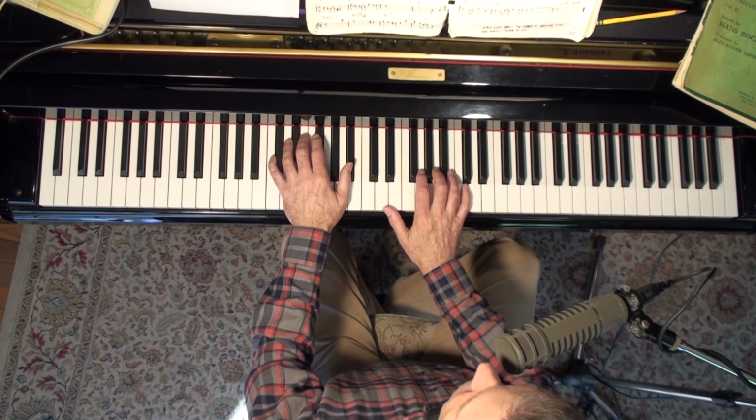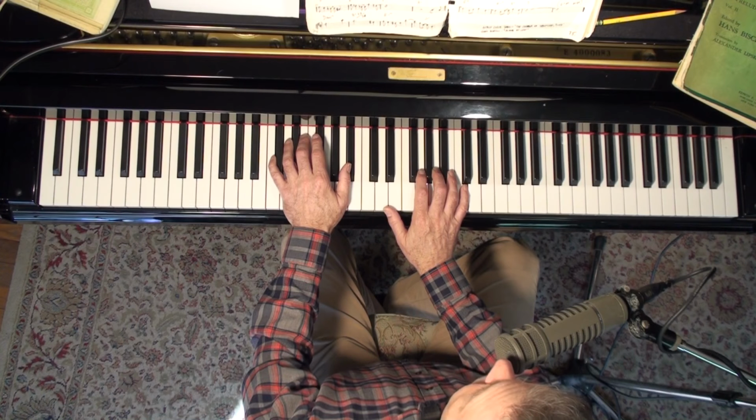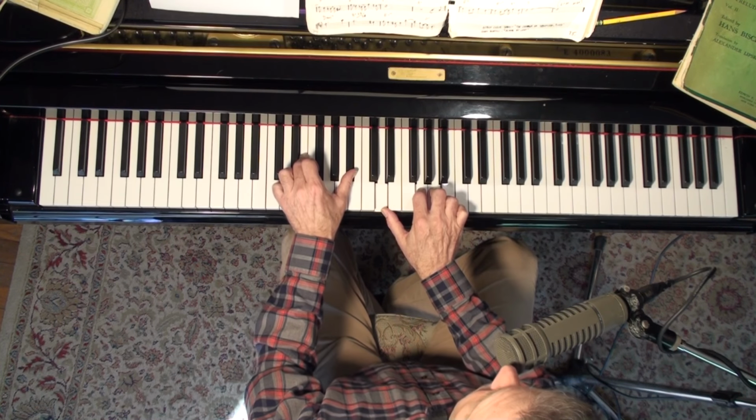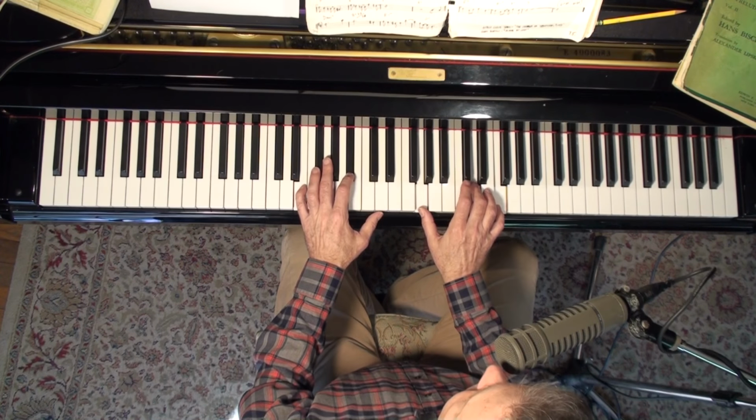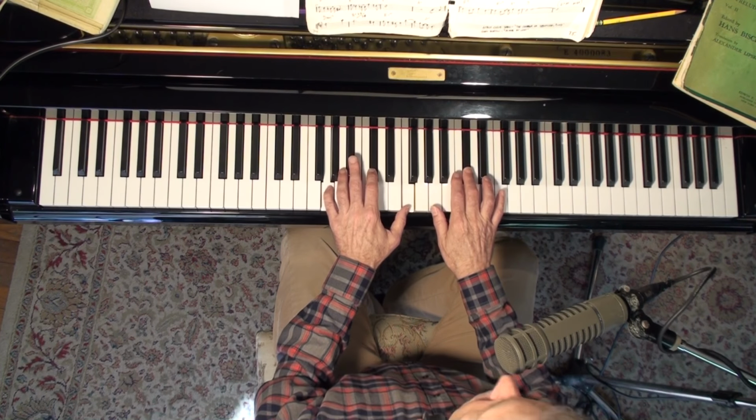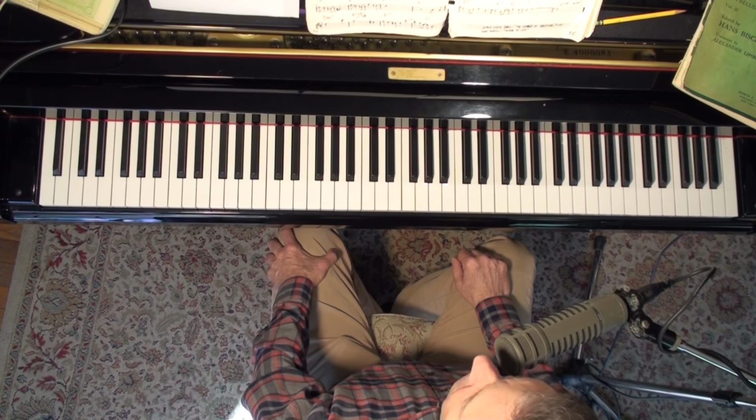And right away here we have a minor 7 flat 5 with an 11. And of course that formula works great. This one's a little tough on the ears. If you don't stay on it too long, it sounds all right.